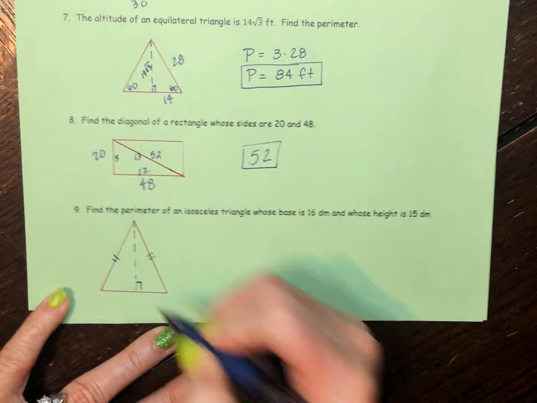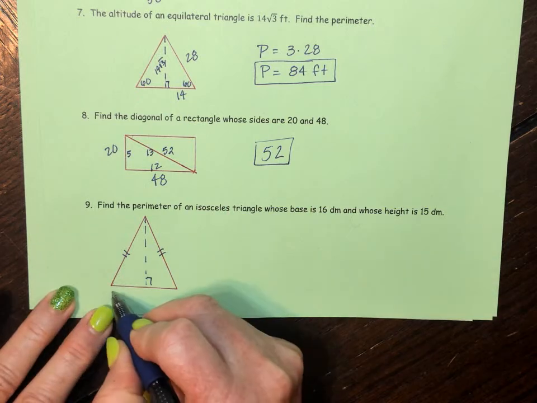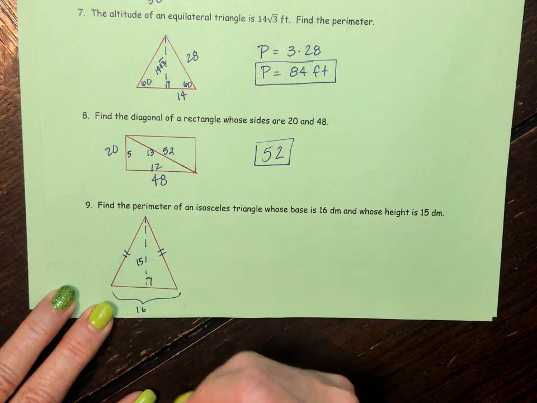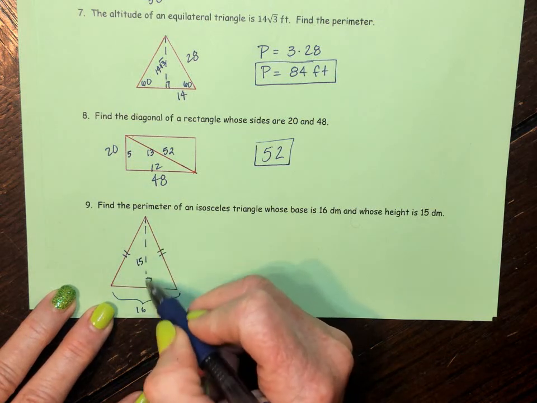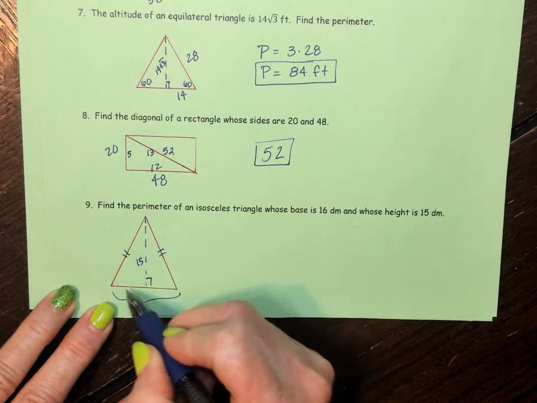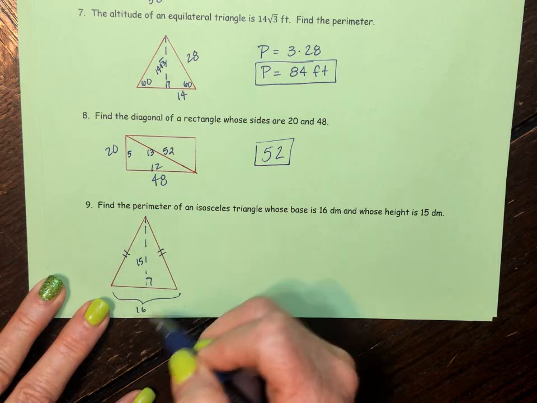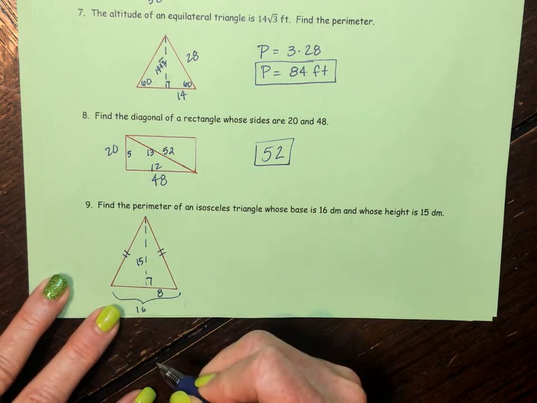There's your height. Base is 16. Height 15. In an isosceles triangle, that altitude or height does bisect this base. It doesn't happen in every triangle. It does happen in an isosceles. So if this whole thing was 16, that's 8.